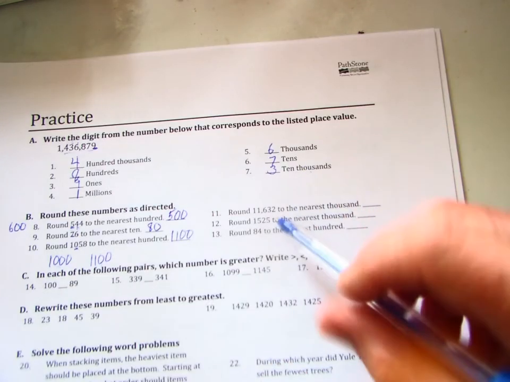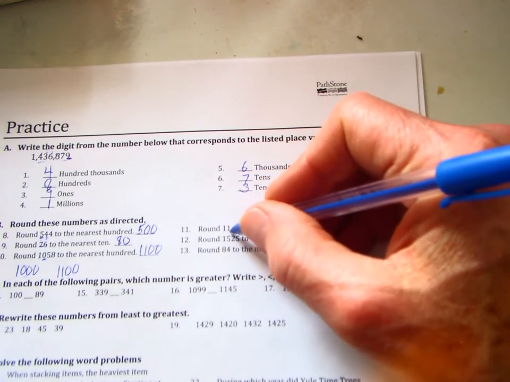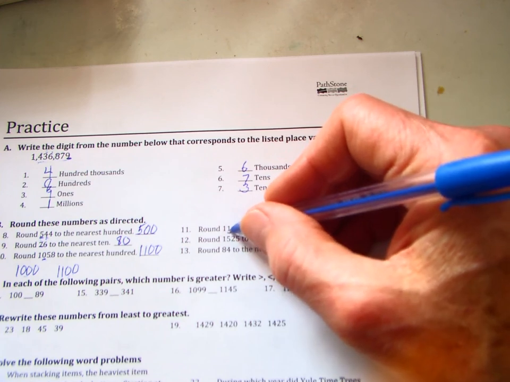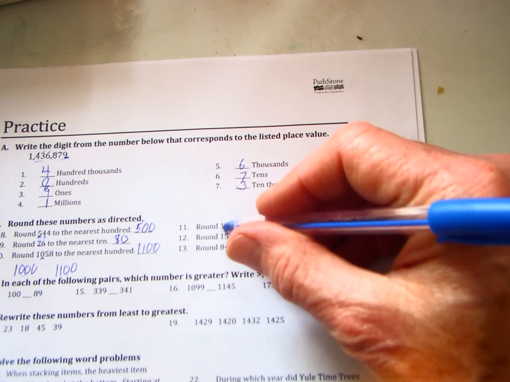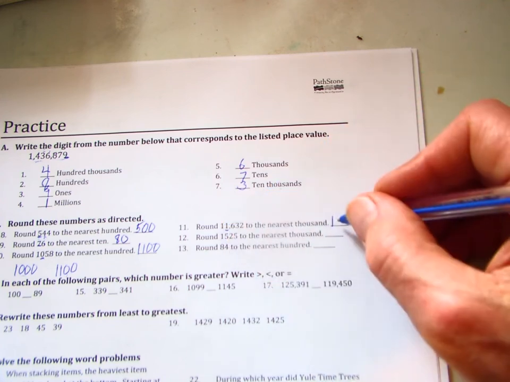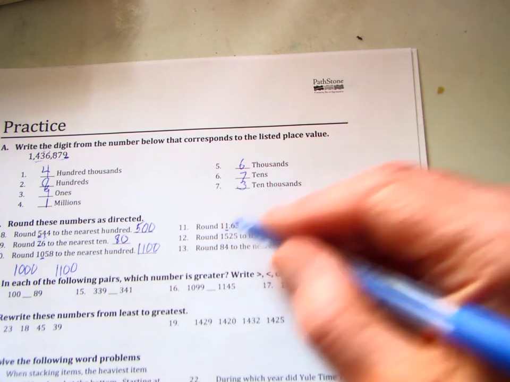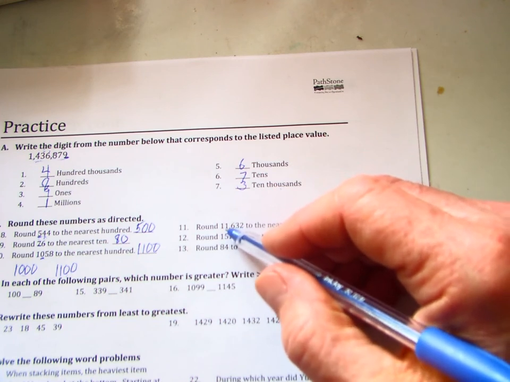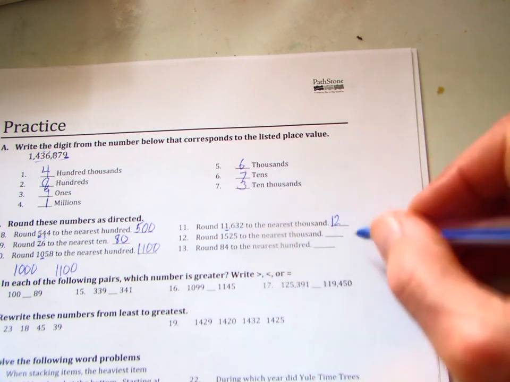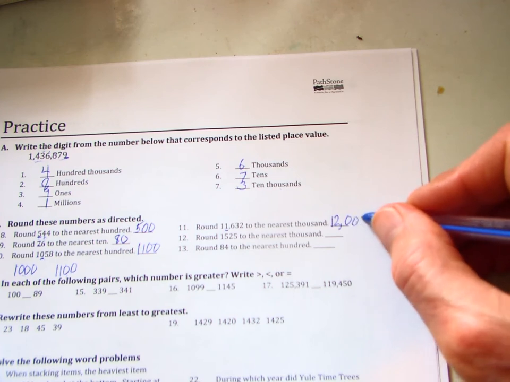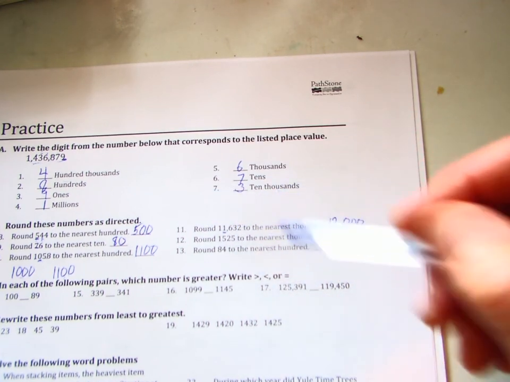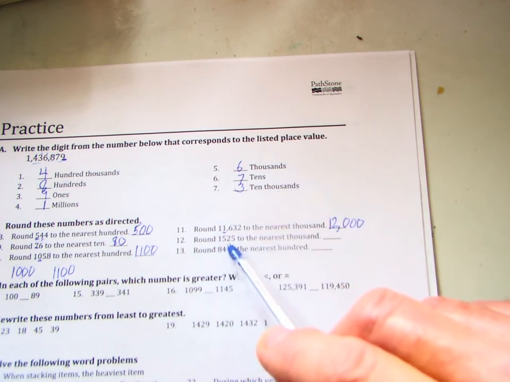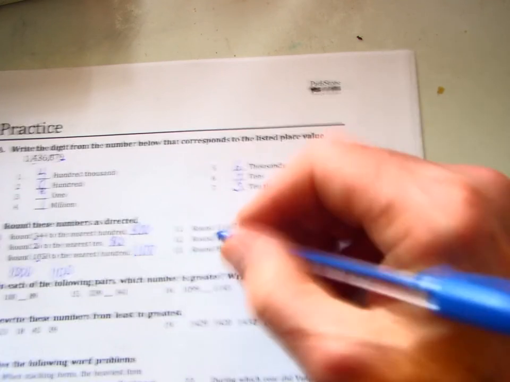Round 11,632 to the nearest 1,000. Well, here's the thousands place. So is that going to stay a 1 or is it going to become a 2? Do we want 11 or do we want 12? Well, that's a 6, so we got to go up to 12. 12,000. It's about 12,000.